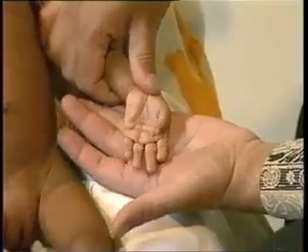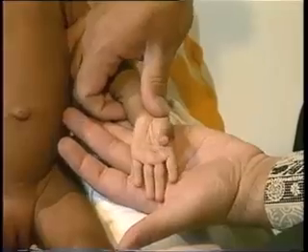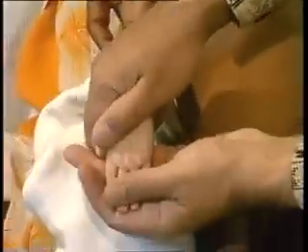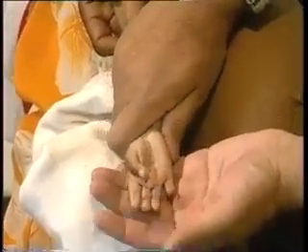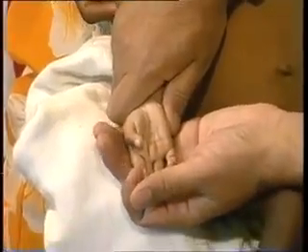Jenny also has some palmar pallor. Jenny does not have edema of both feet.